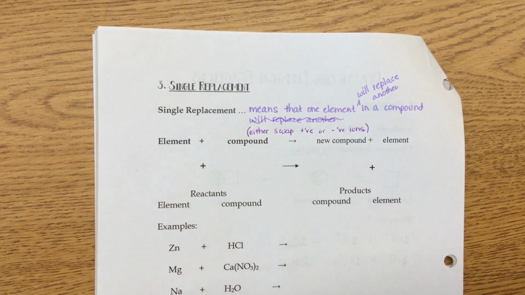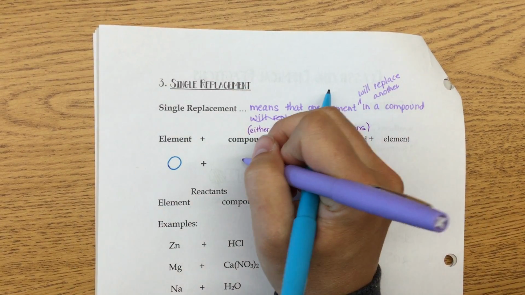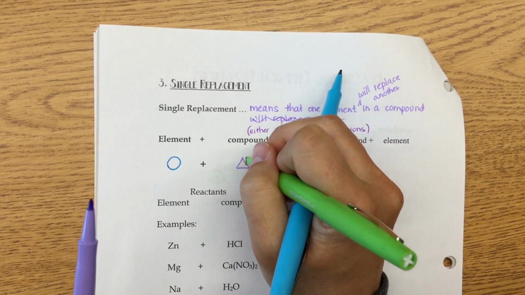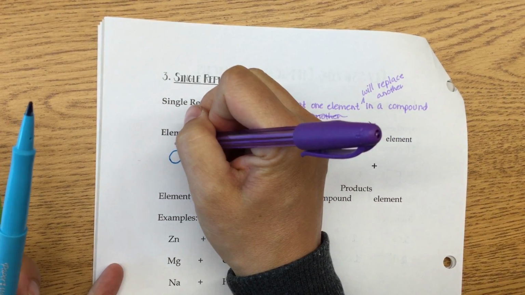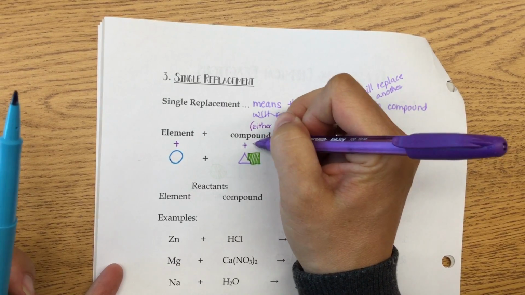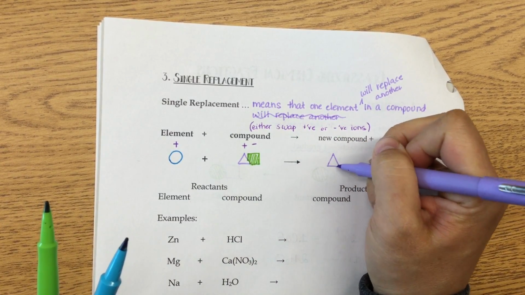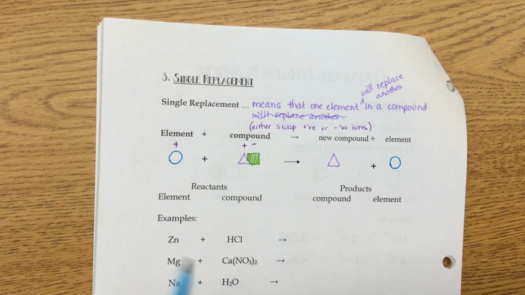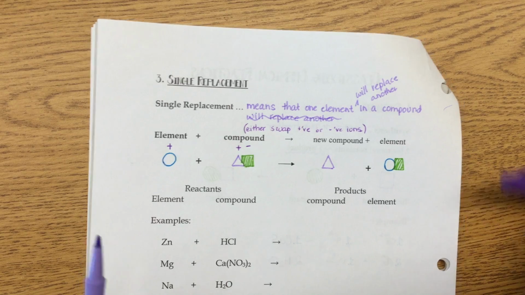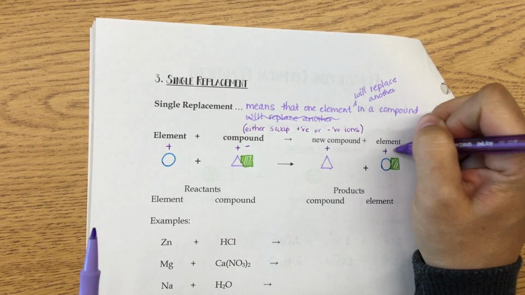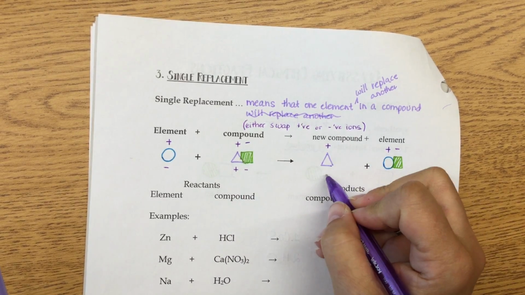Okay, so for example here, grab all my different pens here. So if I had a circle and a compound, now if our circle was the positive charge, and here's our compound, so that means we're going to have a positive and a negative, that would mean the circle and the triangle would change. So now the triangle would be by itself, and the circle would form a bond with a square. So all you're doing is changing the similar sign.